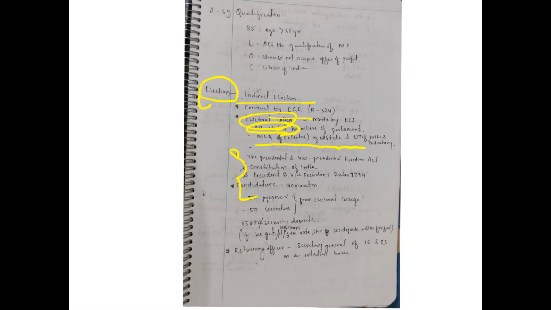And here, where does it come from: the President and Vice President's Election Act, Constitution of India, and President and Vice President's rules 1974. 50 proposers, 50 seconders, 1500 rupees of security deposit, which will be returned to the nominated candidate if he gets 1/6 of the vote, not less than 1/6 of the vote.